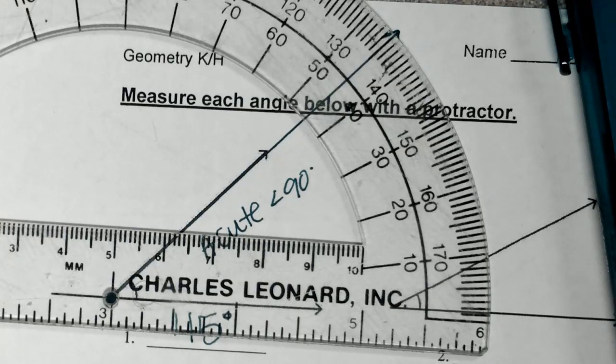I'm going to give y'all 3 minutes to do all 6. Go! Take one and have it done. You gave me the paper.